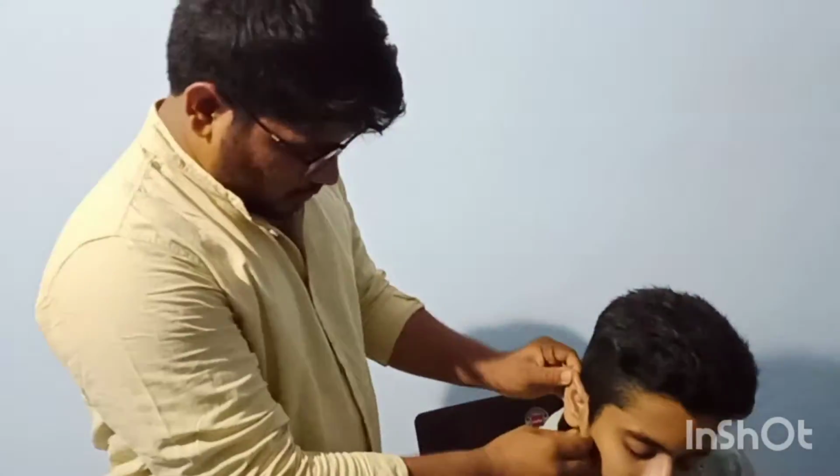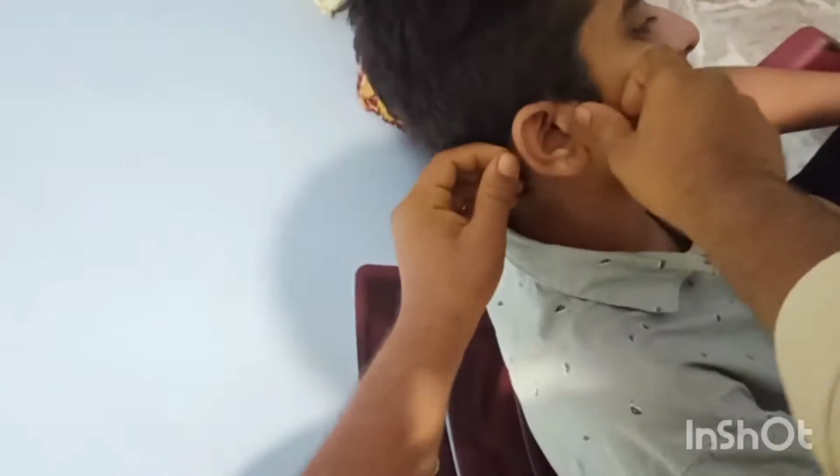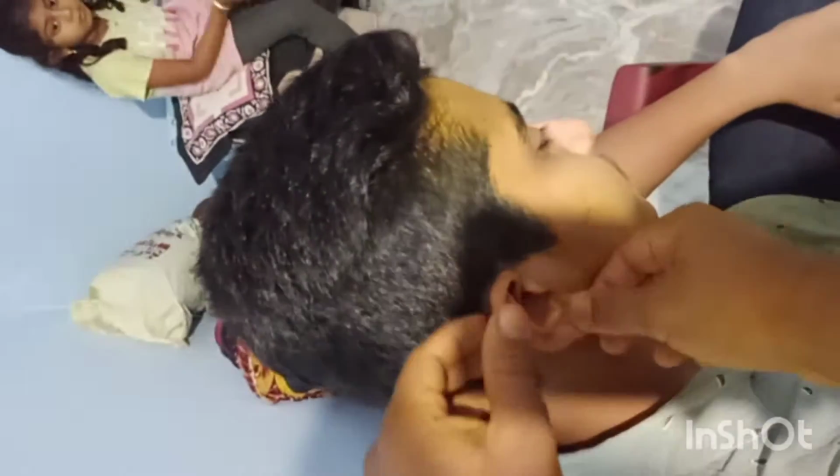Now we'll start with ear examination. Examine the external ear for any kind of tumor or pus formation and palpate the mastoid bone just behind the ear. Tenderness in the mastoid bone indicates mastoiditis.